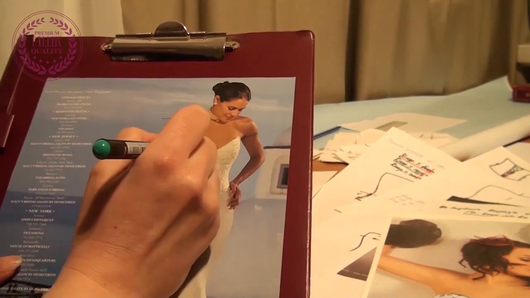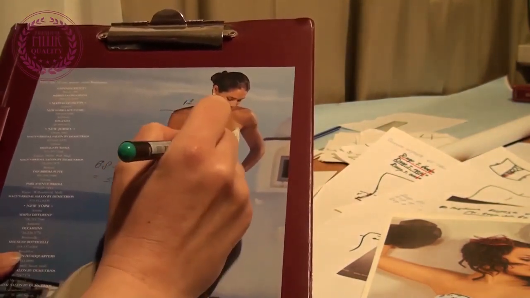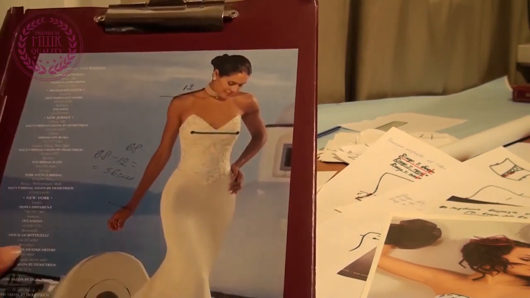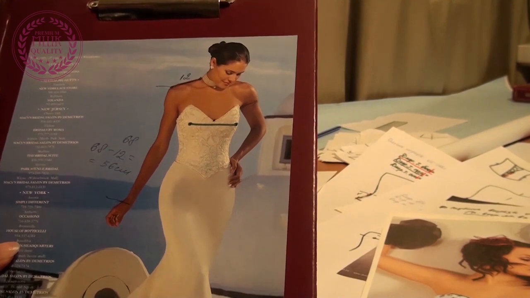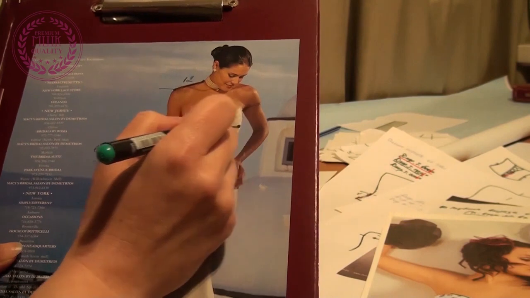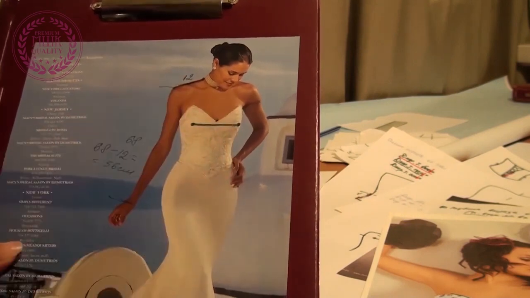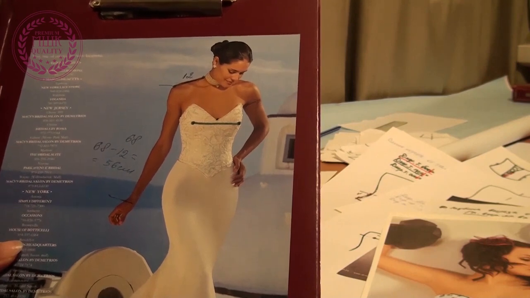Let me explain again. These are the bust points, and this is the bust line. We ask the client to point with her fingers to what point she wants the depth of the cut. And from the bust line to her finger we take a measurement. That's all.